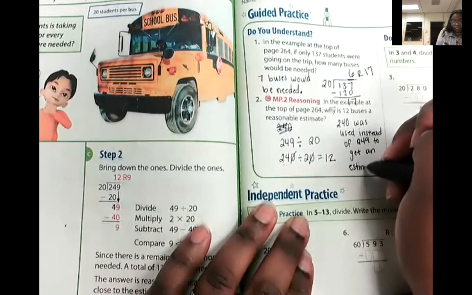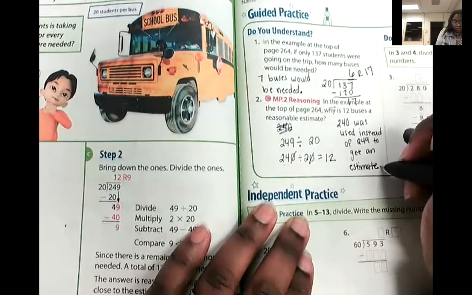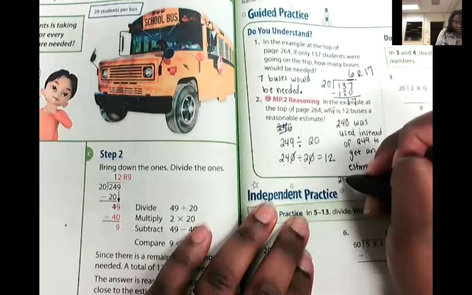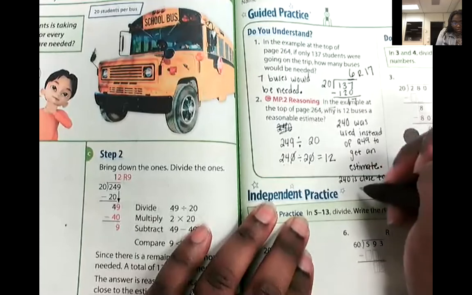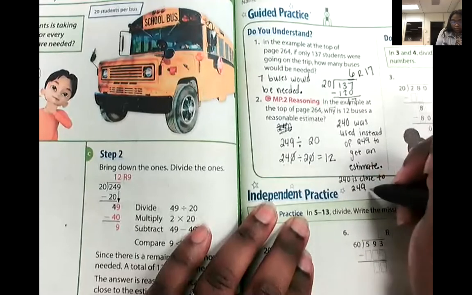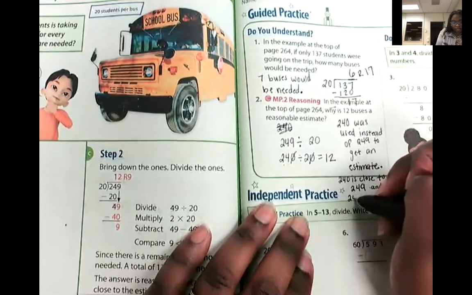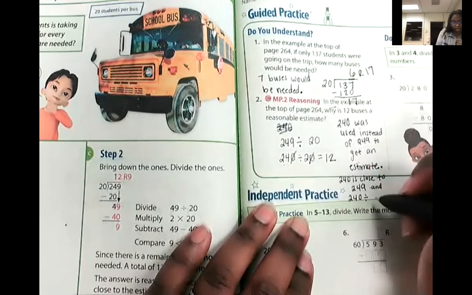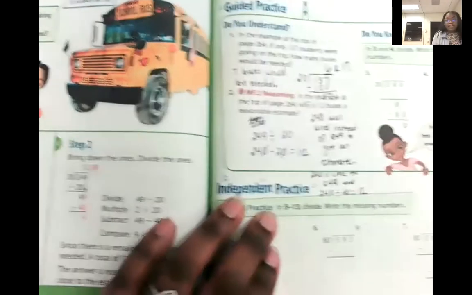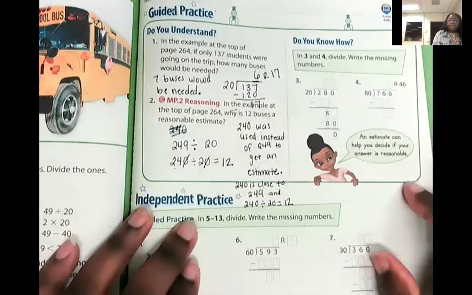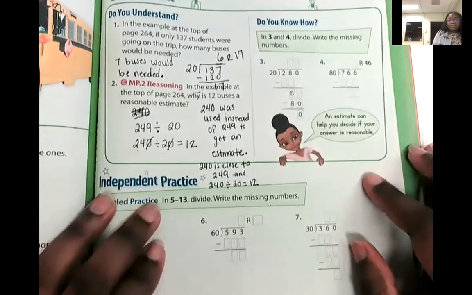So it's reasonable. 240 is close to 249, and 240 divided by 20 equals 12. Like I said, I don't have a lot of room to work here, so I'm going to try and do the best that I can.